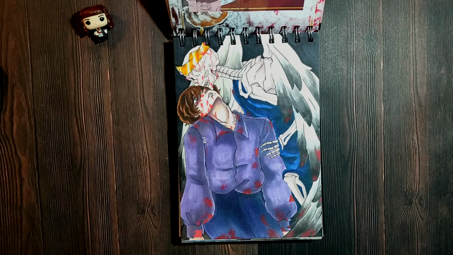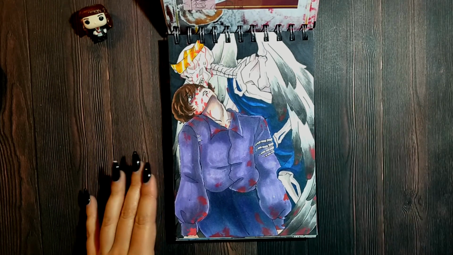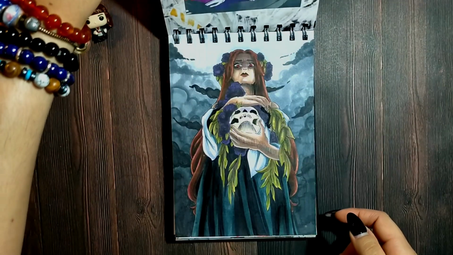Anything could be improved, but just because these were drawn for Inktober/Cattober doesn't mean that I can't go back to them in the future. Let's move on.